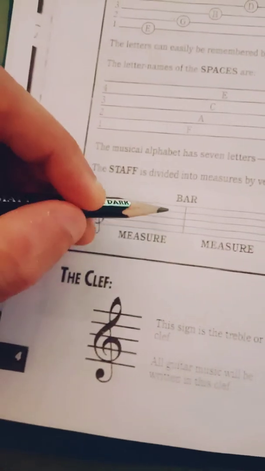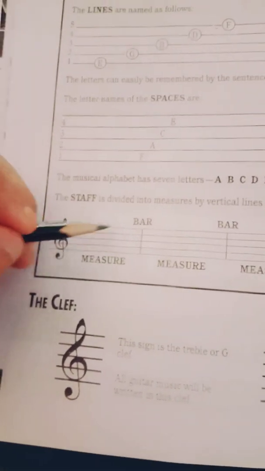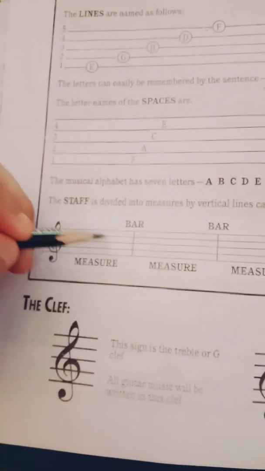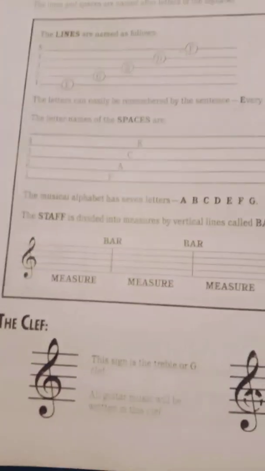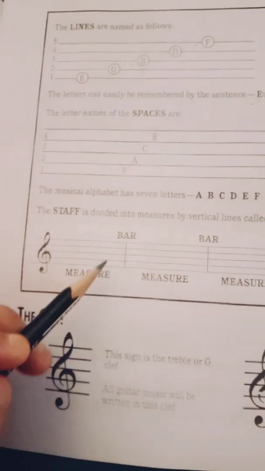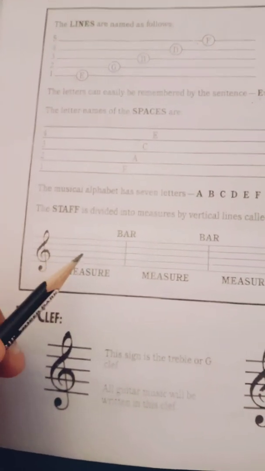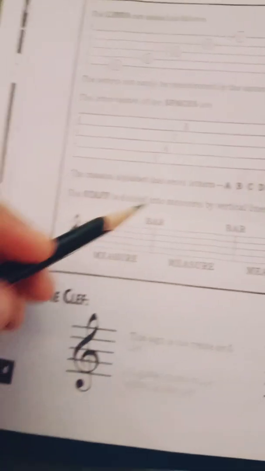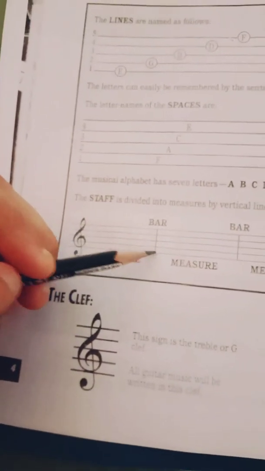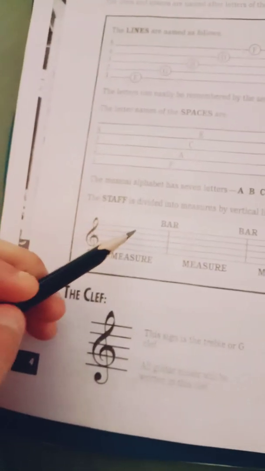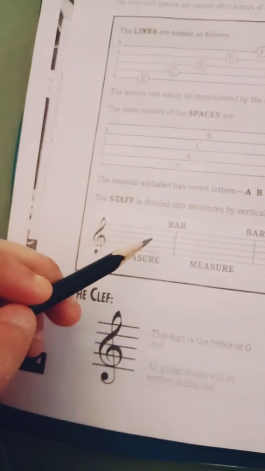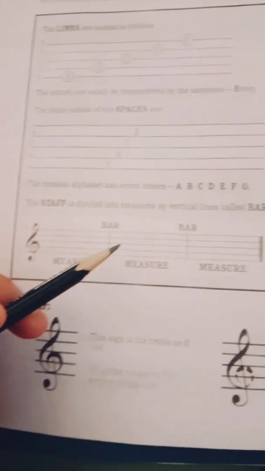So every bar has a certain piece of musical information written within it, and that will correspond to the time signature, which I'll get to later. The bar line tells you that this is the finite amount of information that can be written within this bar, and we have to move on to the next bar.